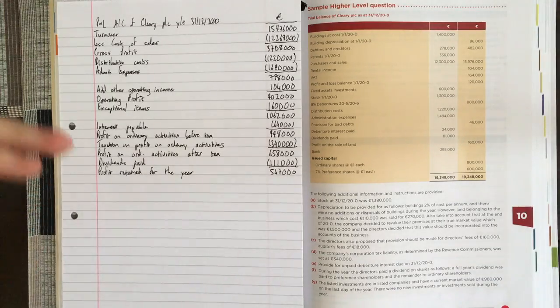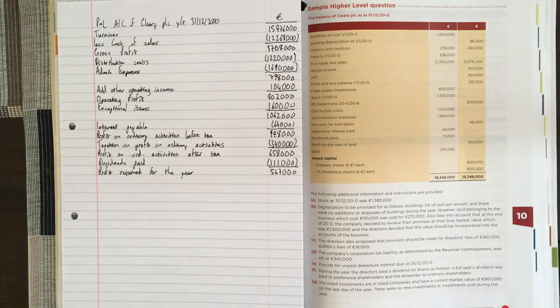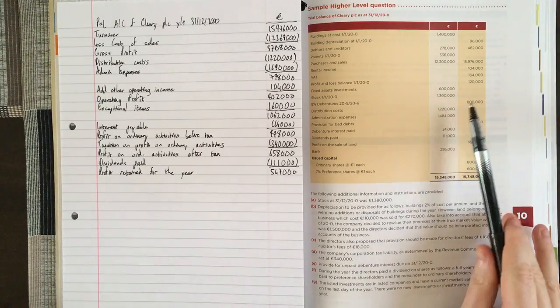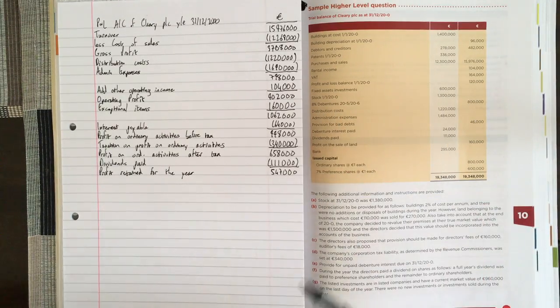And then, at the end of other profit and loss accounts I've seen in section 1, I'm adding on the profit and loss balance from the start of the year. Yeah, so the 120 that's sitting there from the start of the year.